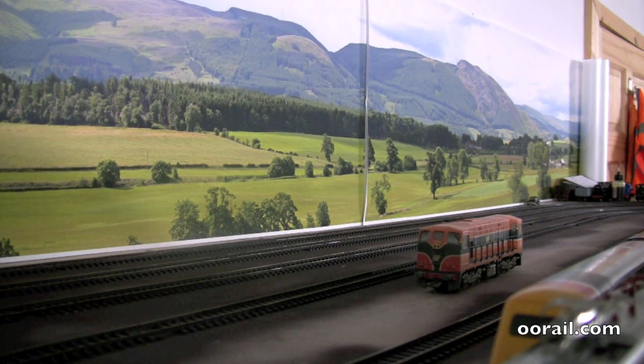So when you're standing here, it'll look like a continuous scene in the background, and hopefully by using various different camera positions we can get some pretty nice shots of the layout in our upcoming YouTube videos. Alright, so that's the plan and where we're at.